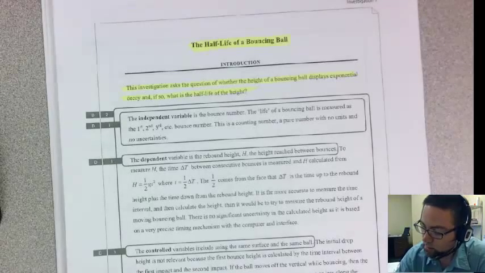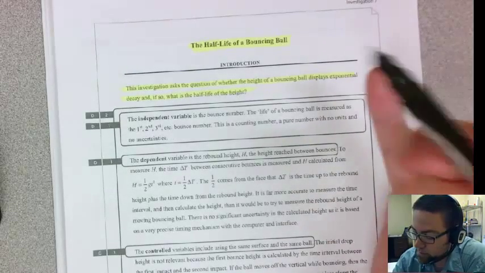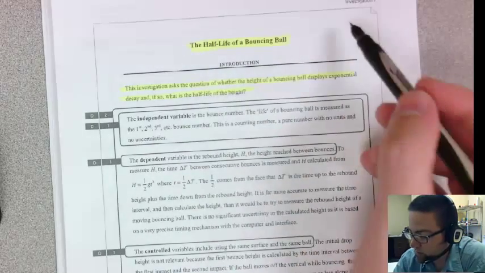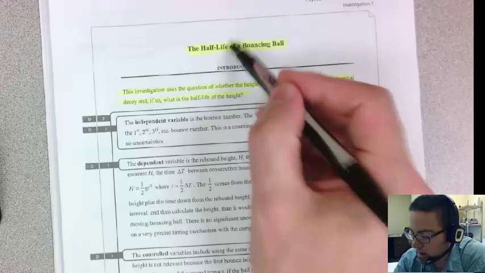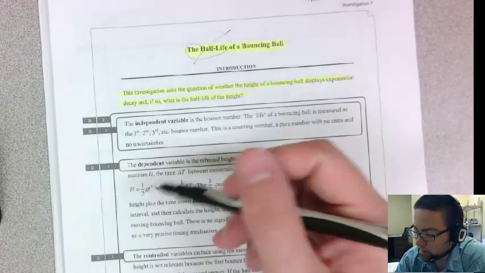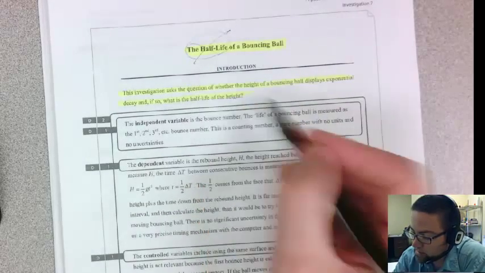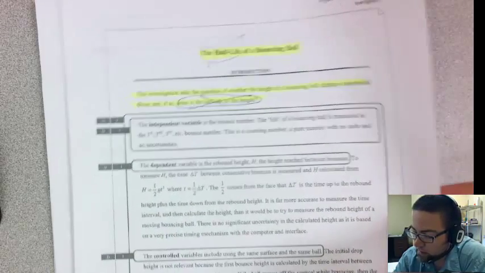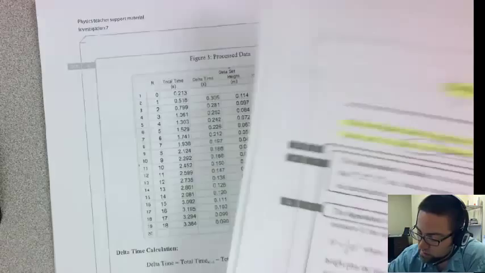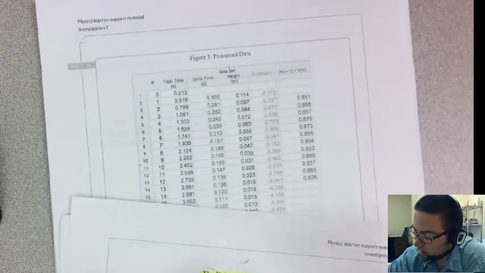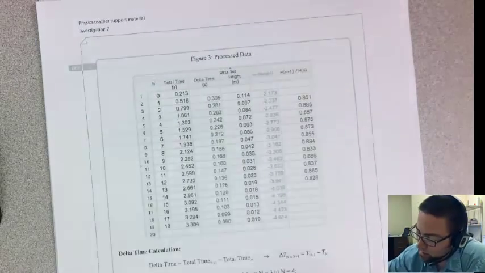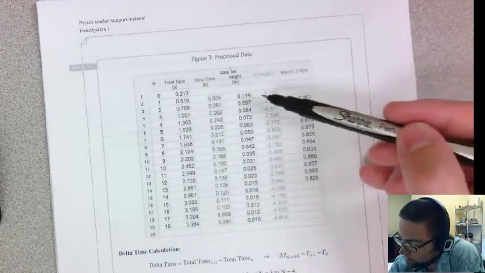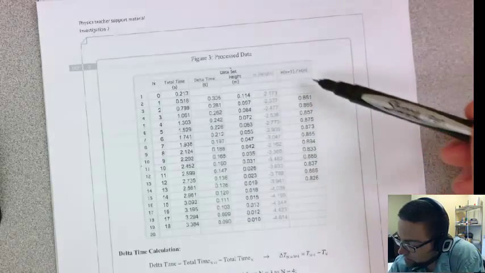Okay, we're back, and we're talking about exponential decay, and this comes from a physics project where they're figuring out half-life, but we're not going to worry about half-life. But I will take the data that they used to figure out if something is going to decay. So this is the data that they got on the bouncing ball. So they have all the times, they have the height of the bouncing ball, and so on.